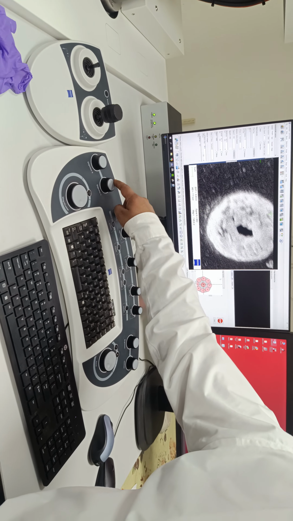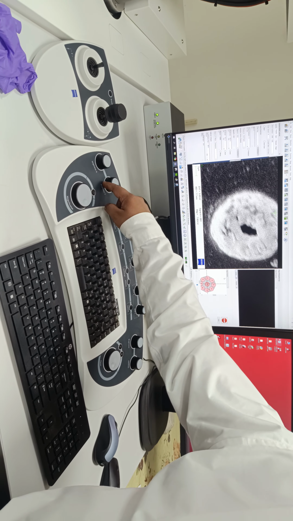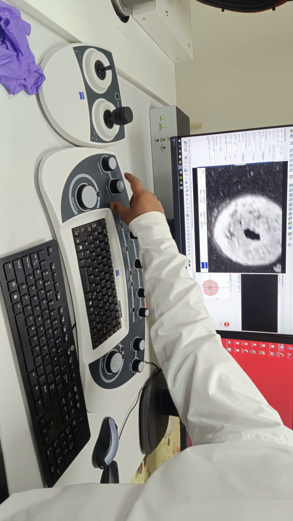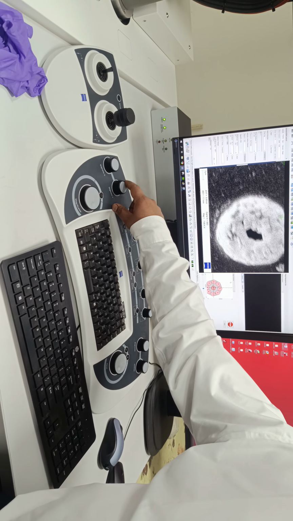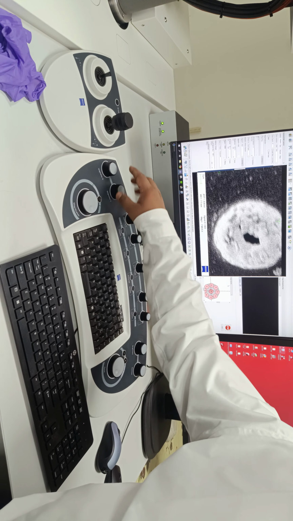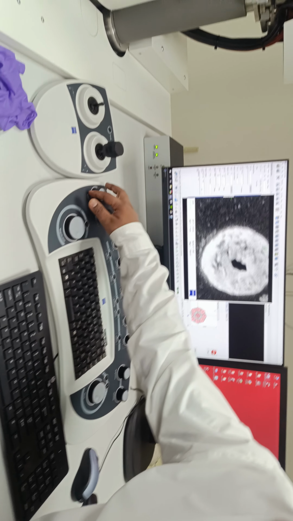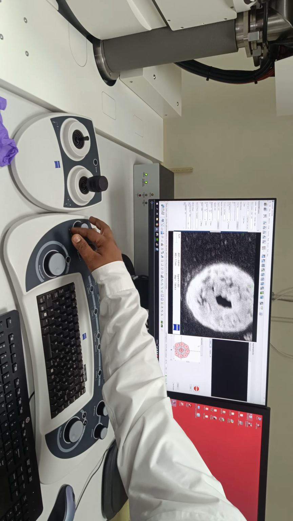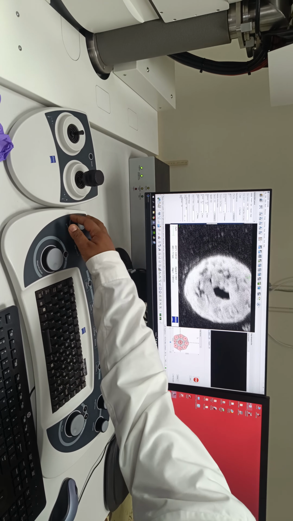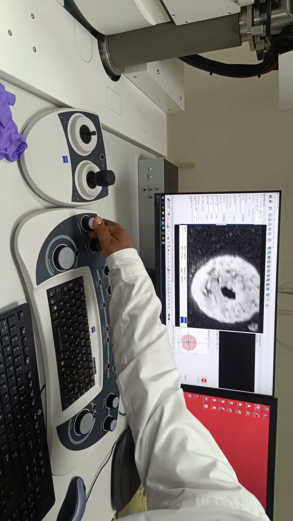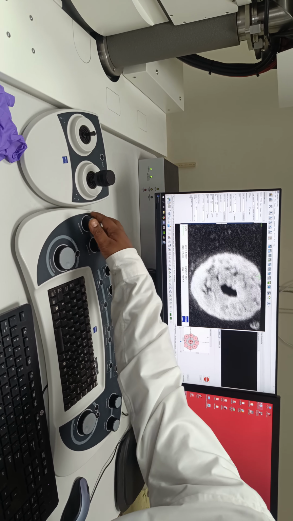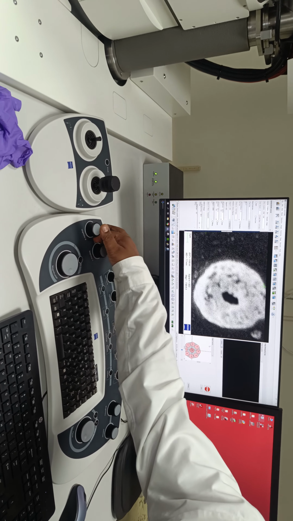First I'll change this one, with a little bit of correction. By changing the stigmator, what is the change?